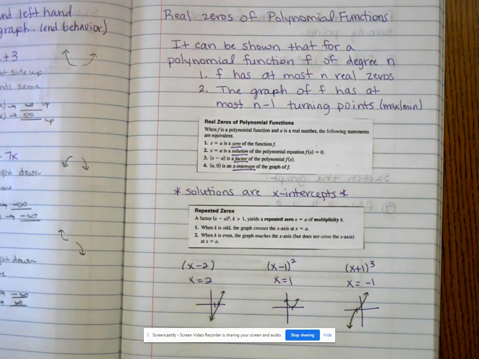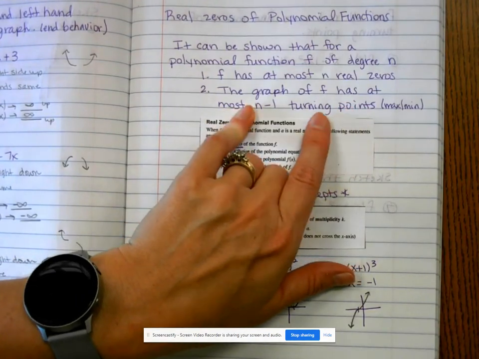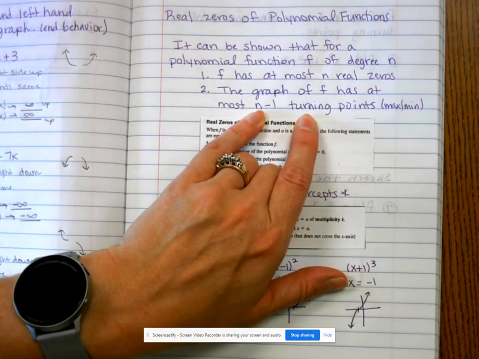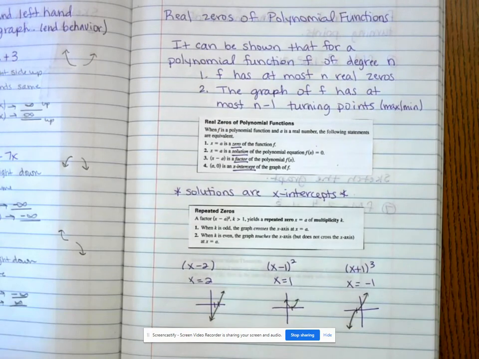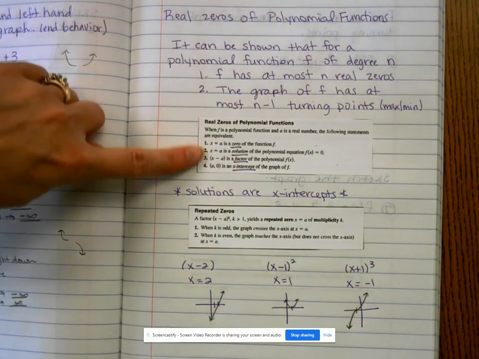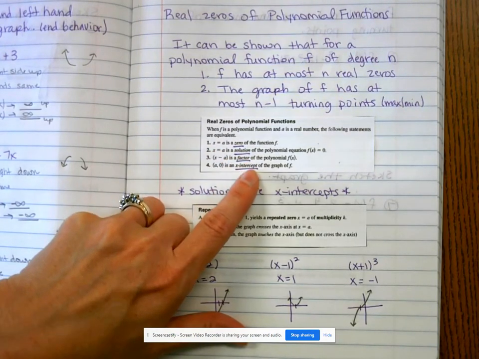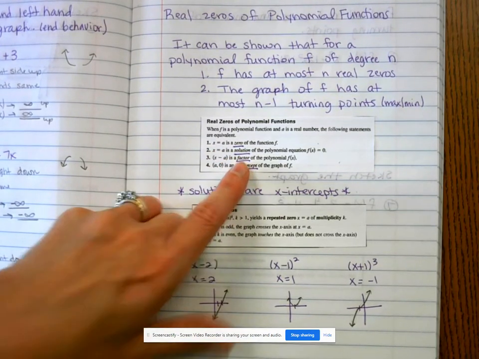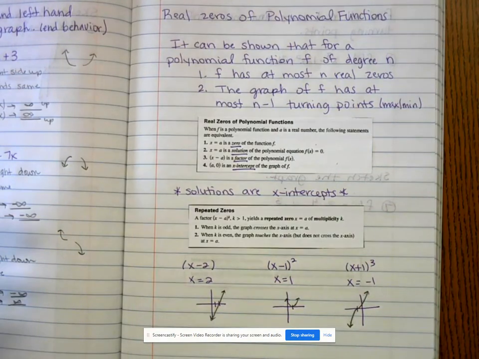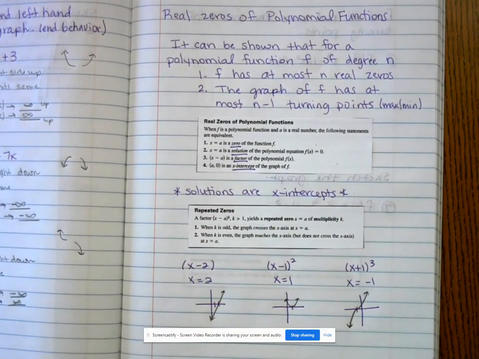And then turning points is maxes and mins, so the graph is going to have some curves, and it's going to be one less than that degree is the most that it can have. So again, if it's degree 5, then it could change directions 4 times in the middle of the graph. Your real zeros, this is really just saying that zeros and solutions and x-intercepts and your factors are all basically the same thing. Your solutions come from your factors, but solutions and zeros, they're all the same thing.